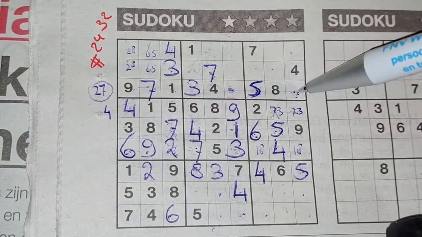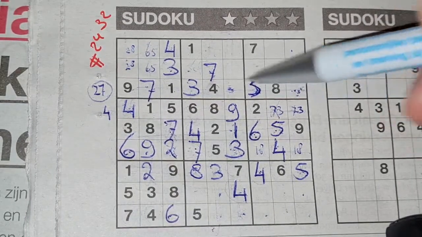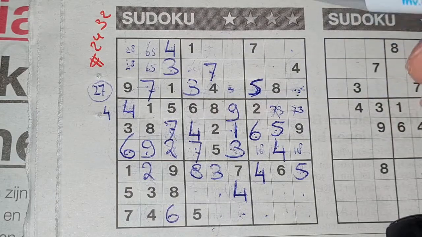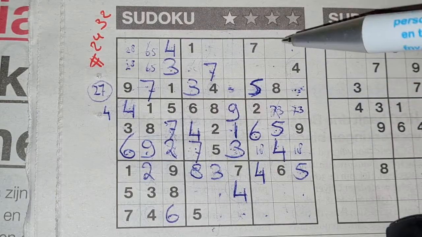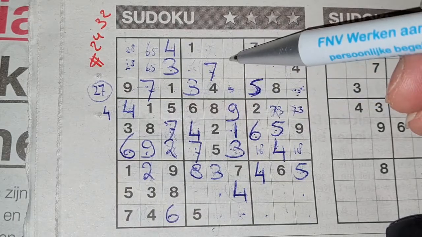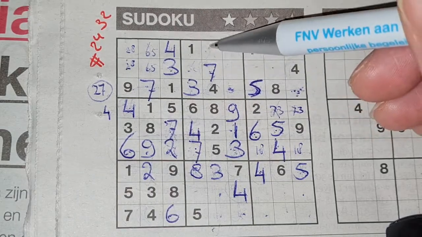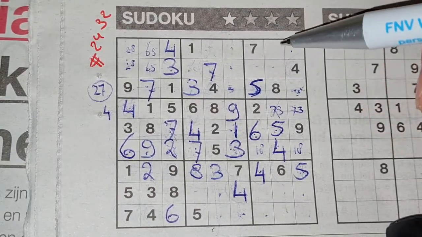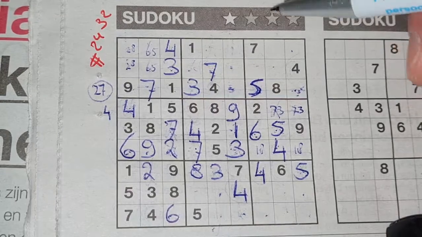2 and a 6. Okay, I cannot mark those. Need to wait. How about 5. Okay.